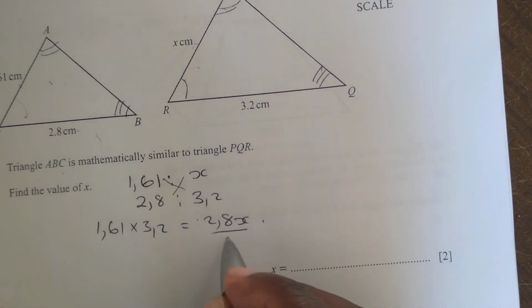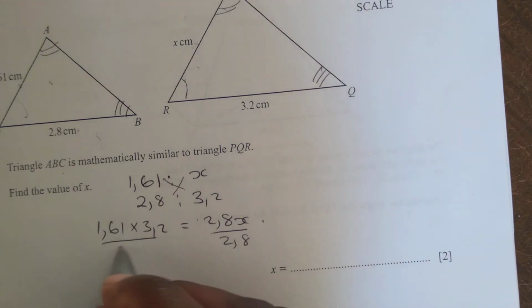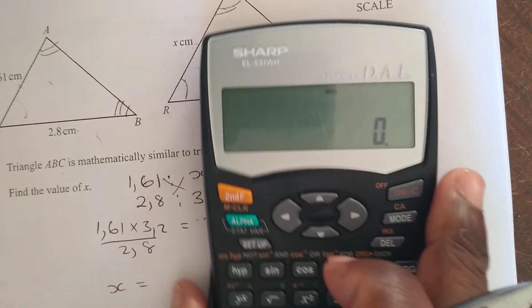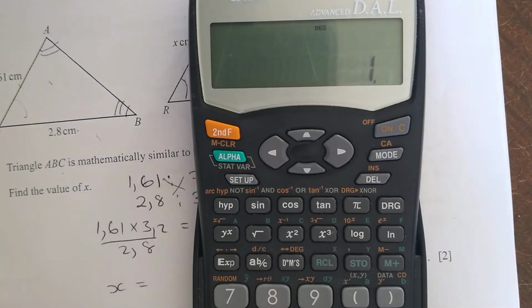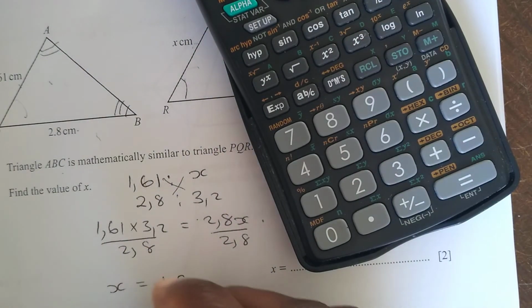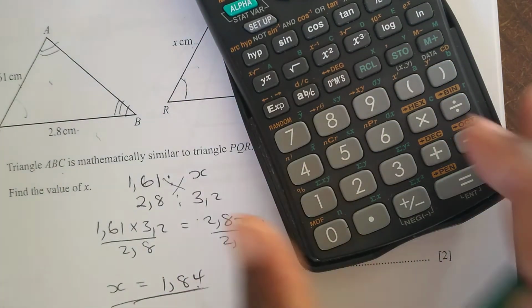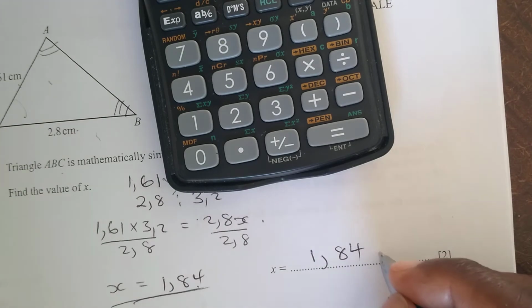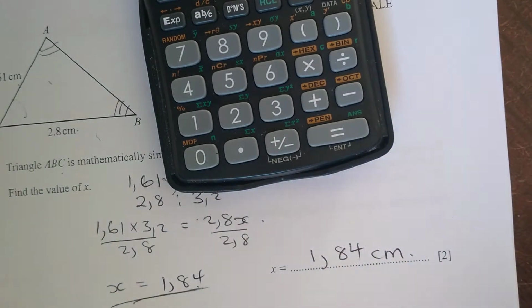And then divide both sides by 2,8. What is your x? Your x is supposed to be 1,61 times 3,2 divided by 2,8. You will get 1,84. So 1,84 is your x. There you go. And these are centimeters.